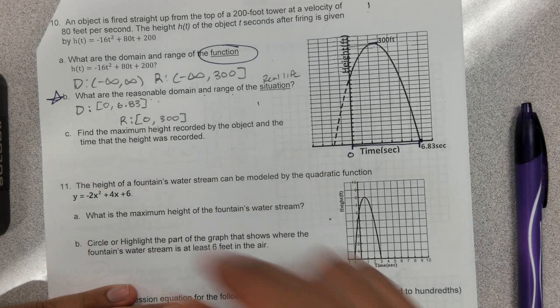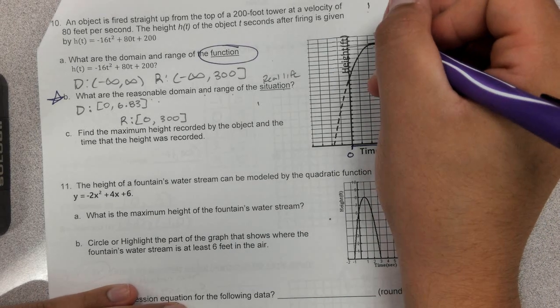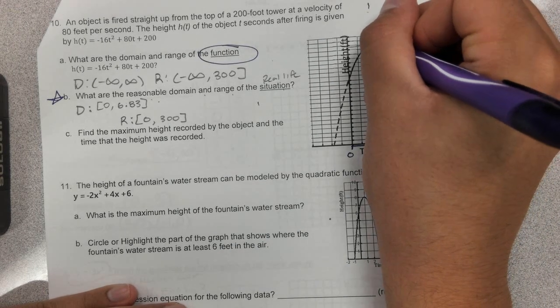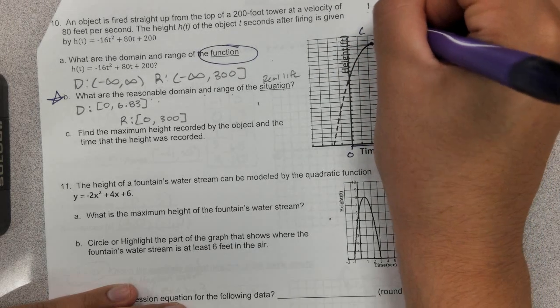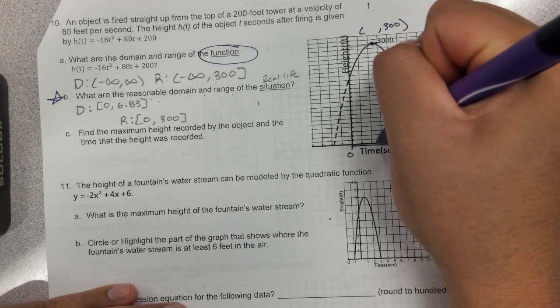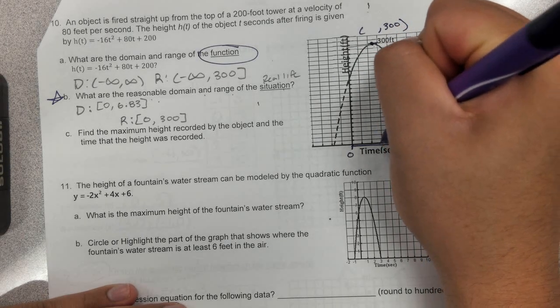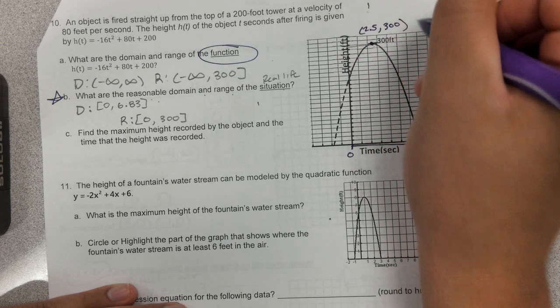Now for C, find the maximum height recorded by the object and the time that the height was recorded. The maximum height is right here, at 300 feet. If I go to the x-axis, we see that it's right in between 2 and 3 seconds, so that's going to be at 2.5 seconds when it reaches 300 feet.